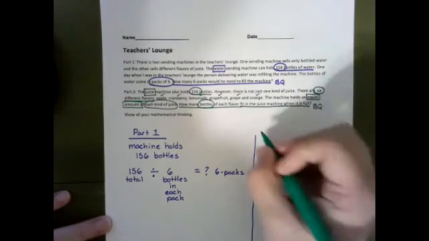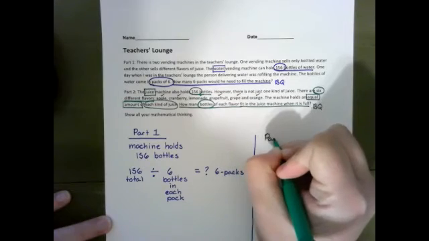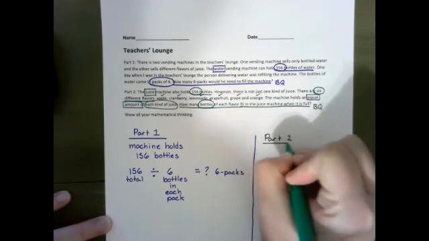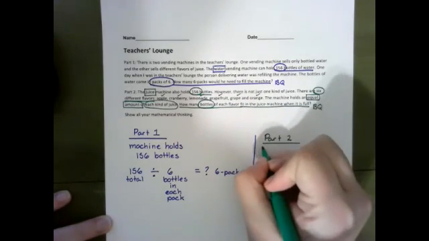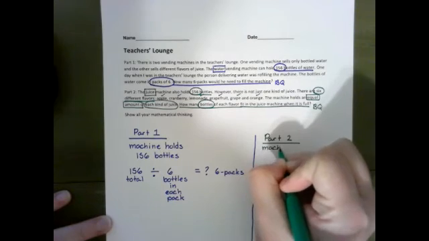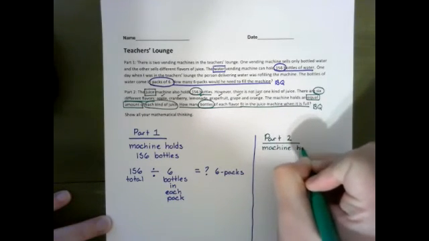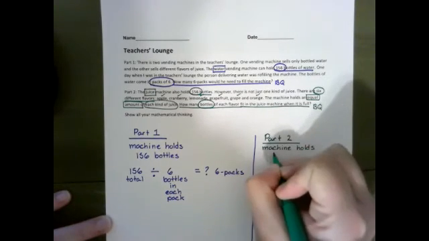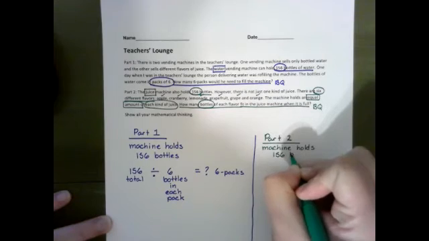All right, so for part 2, we know that the machine holds 156 bottles.